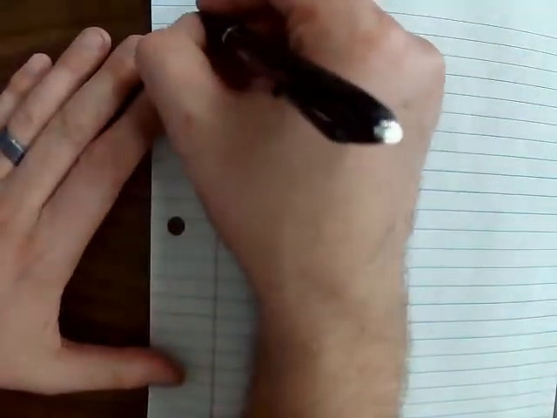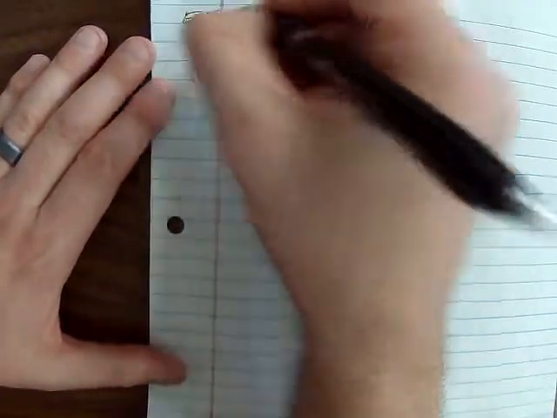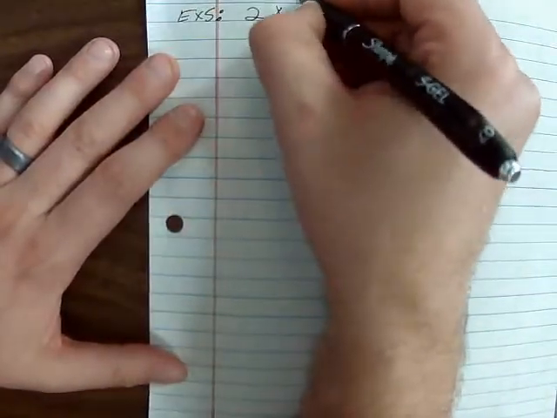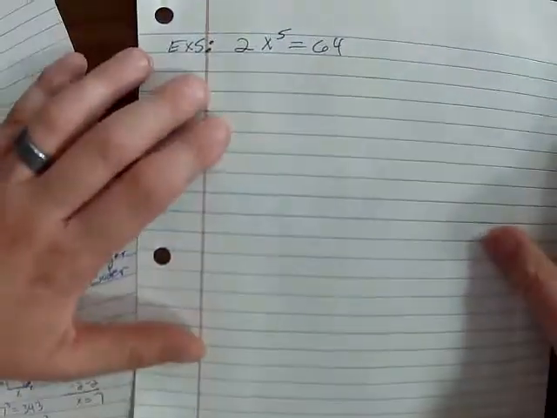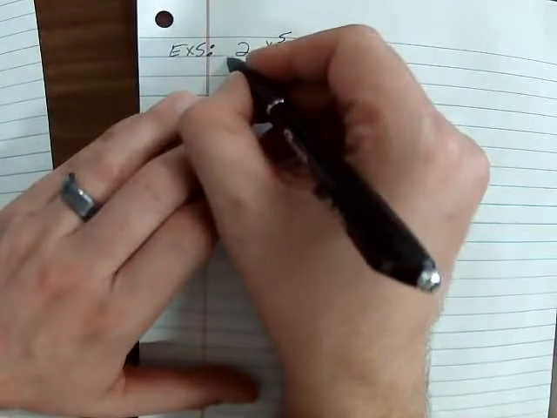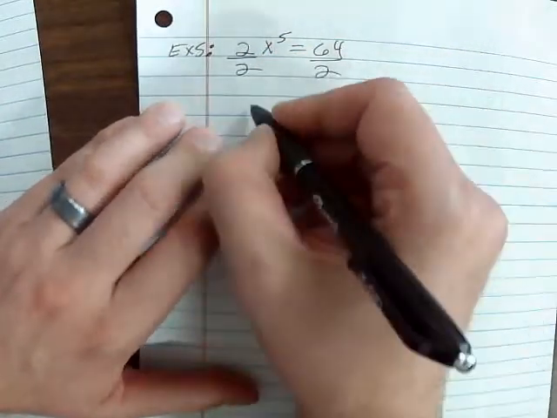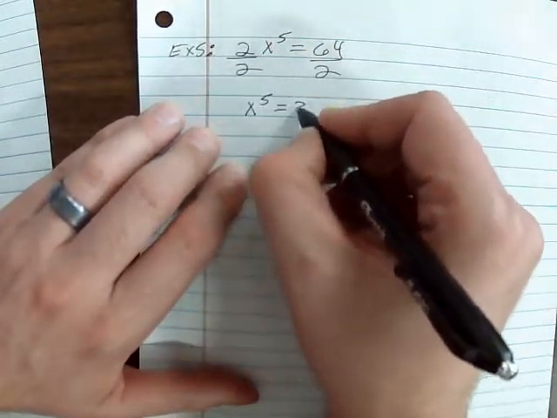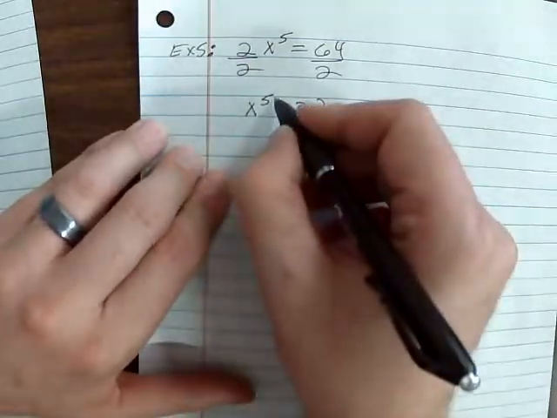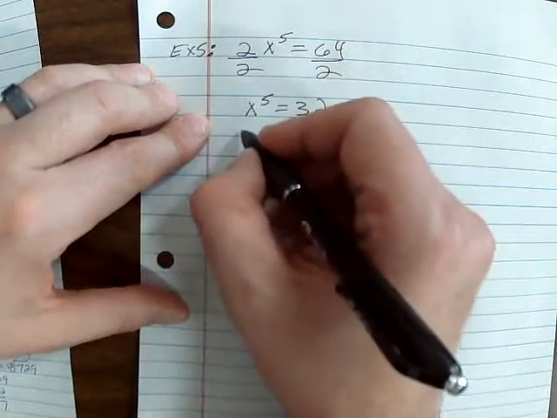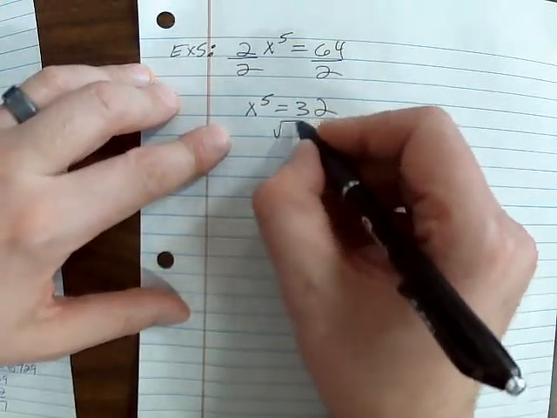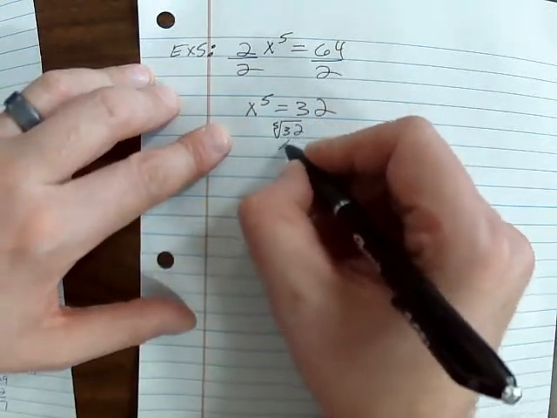All right, let's continue on. Example 5. 2x to the 5th equals 64. So we're solving for x. So what I'm going to do is get rid of the 2 first. Divide by 2, divide by 2. x to the 5th equals 32. This is the 5th power, so the opposite of the 5th power would be the 5th root. So I need the 5th root of 32.